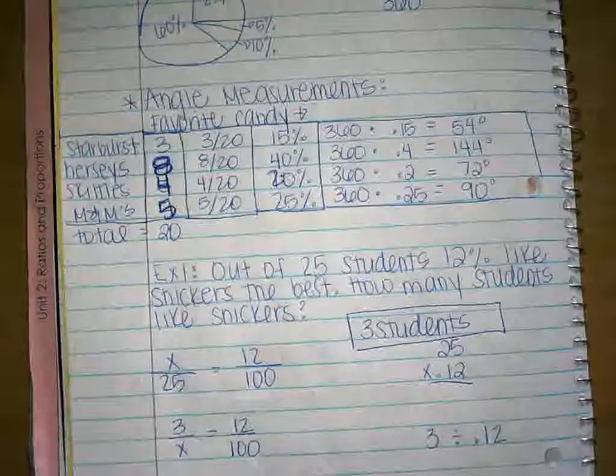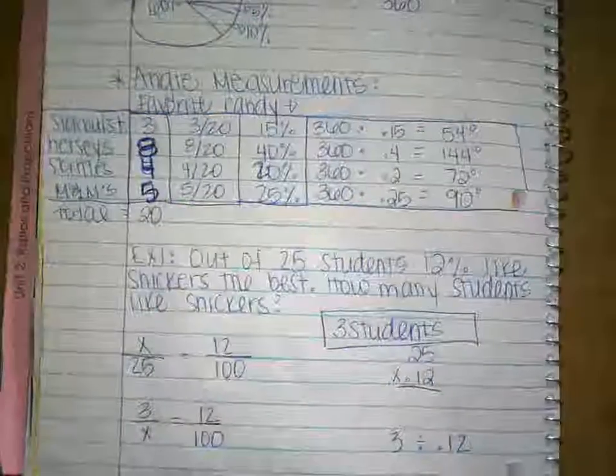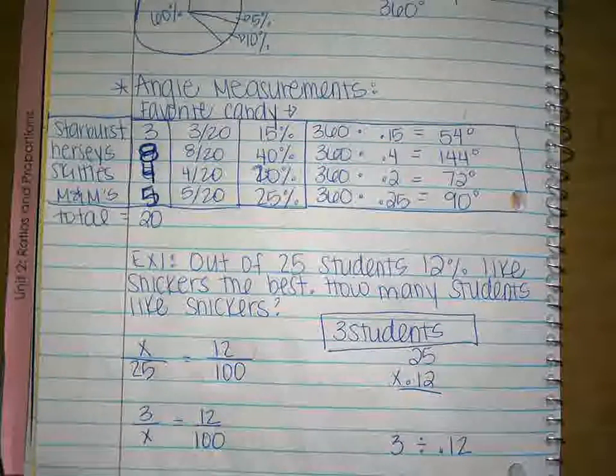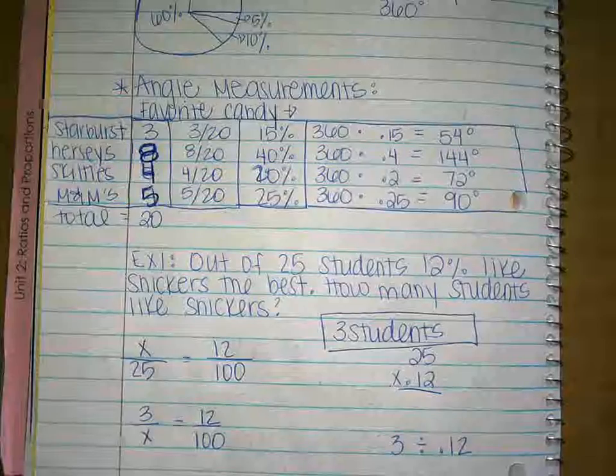Wait, so when you get into the decimal, you do round or you keep separating? It's whatever the directions tells you to do. You always read the directions.